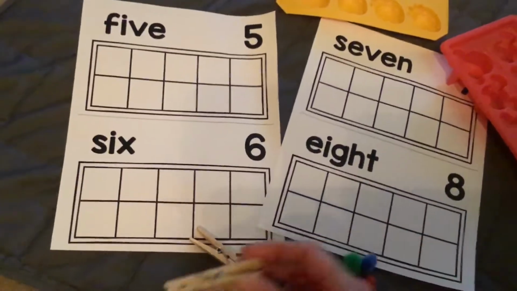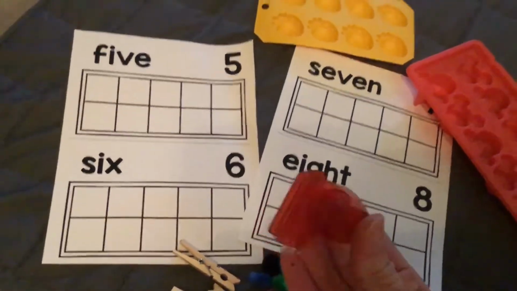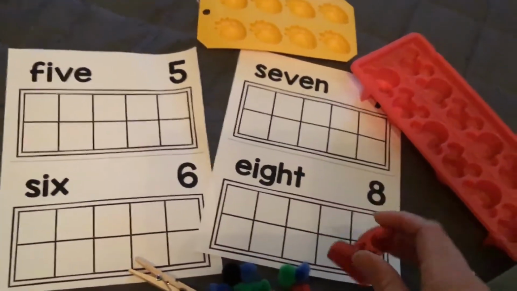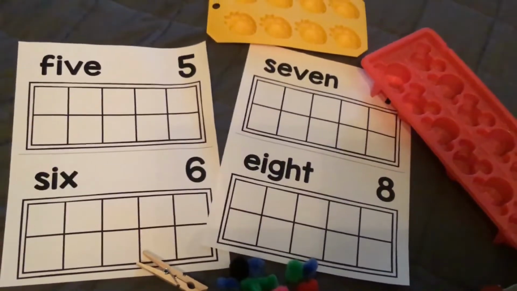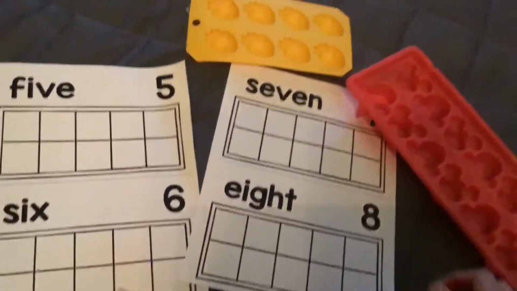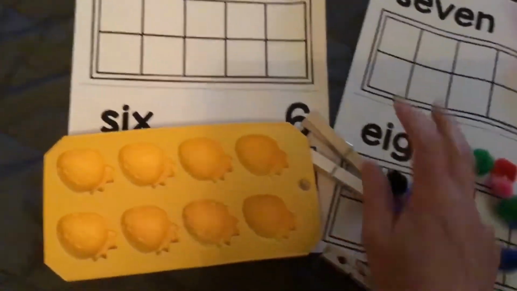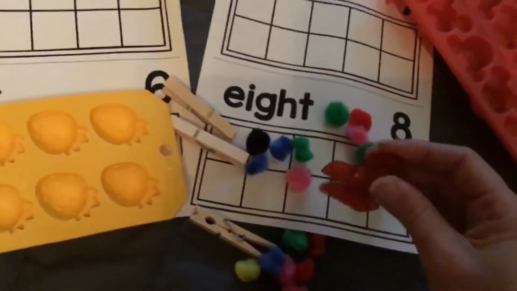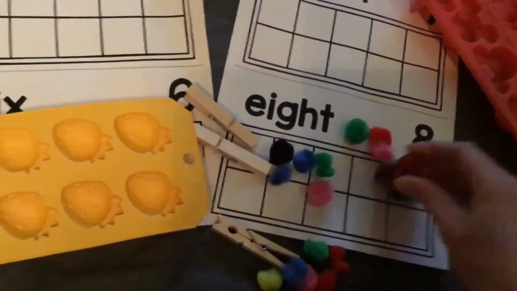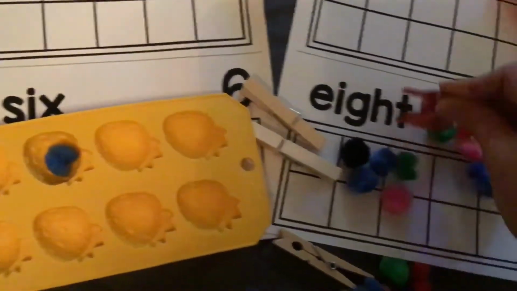And I make them for school, but these are just simply chip clips. If you have a chip clip at home, this is an easy way to practice one-to-one correspondence and 10 frames. I could use an ice cube tray here, make a big mess here, and use my clips to clip some pom-poms and transfer them into the ice cube tray.